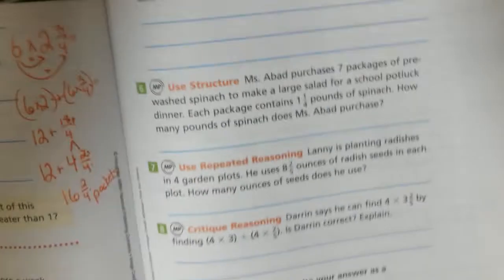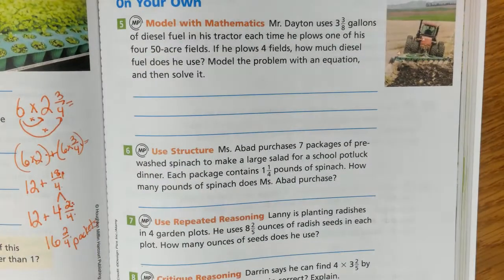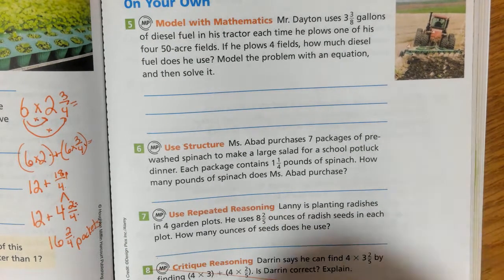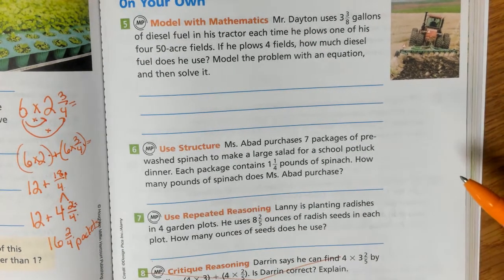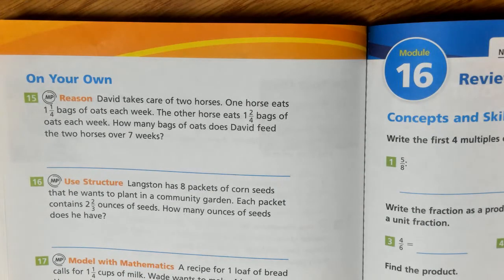Okay, remember on your own you can do it independently or stay right with me and we will do it together. You can skip number 8. And that should be good.